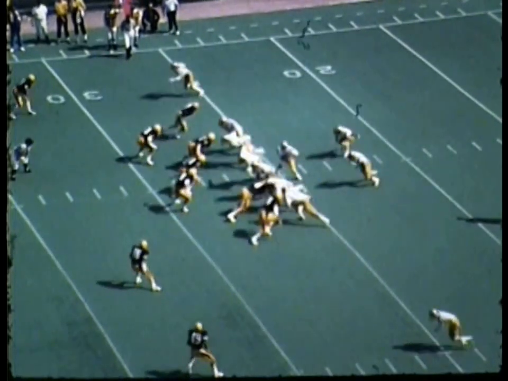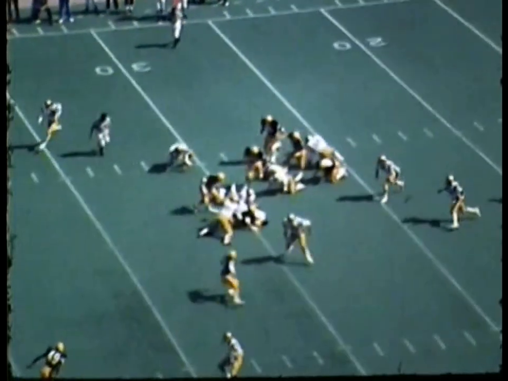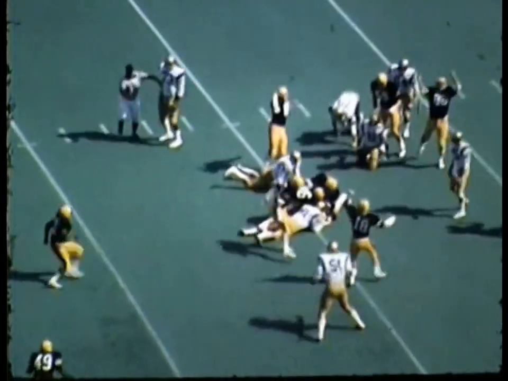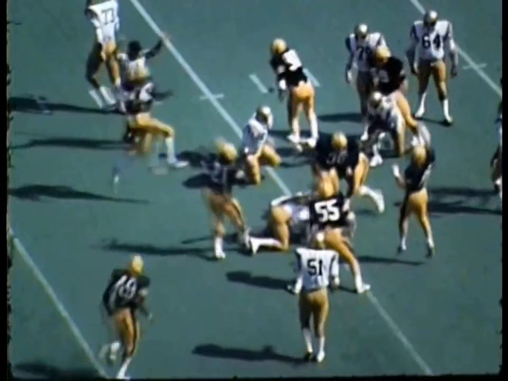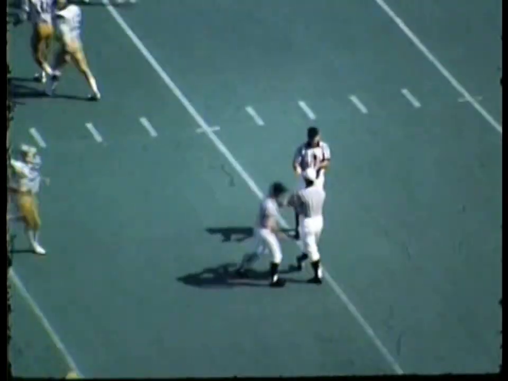Significant that I believe UCLA fumbled something like 7 times against Tennessee in that 17-17 tie 2 weeks ago. So the Bruins fumble on a handoff to Farrell. Iowa has great field position. First and 10 on the UCLA 30-yard line.